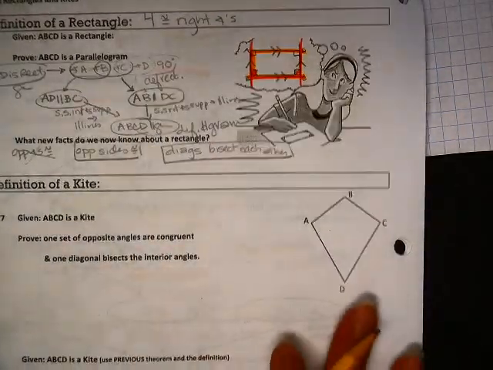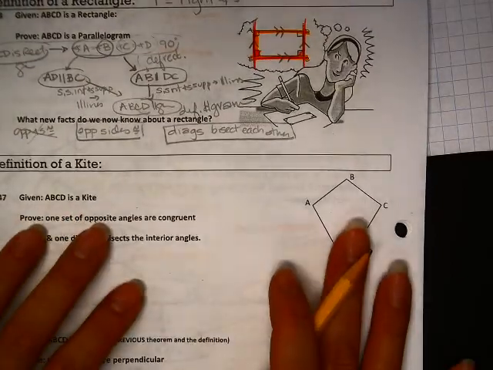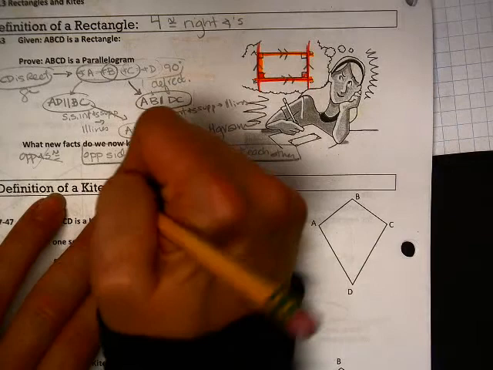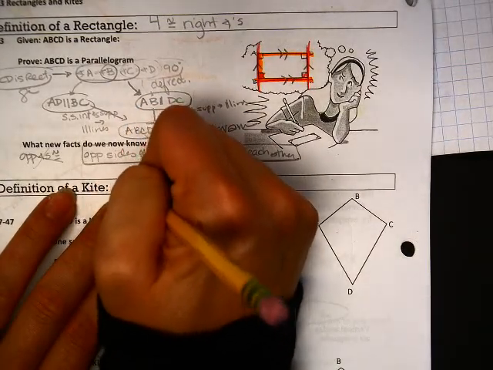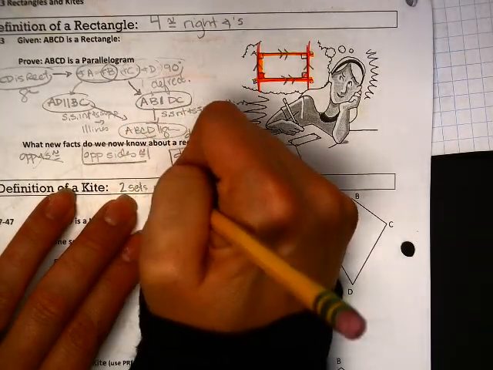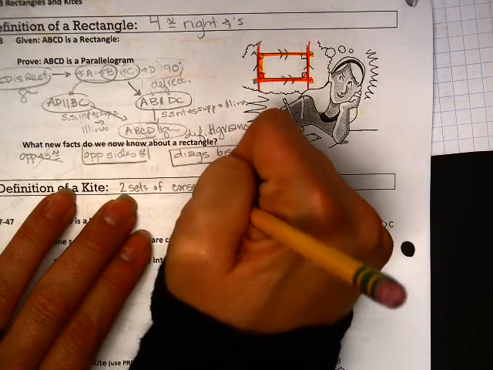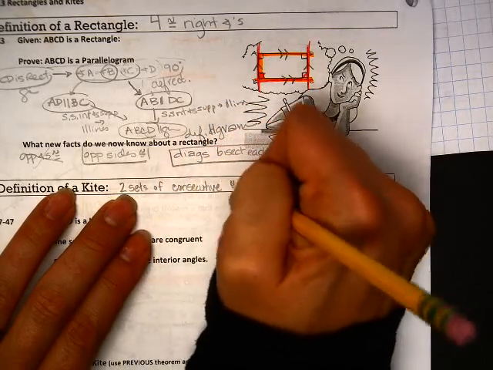So let's go ahead and see what we can prove. Given that it's a kite, we need the definition of kite. The definition of kite is 2 sets of consecutive congruent sides.